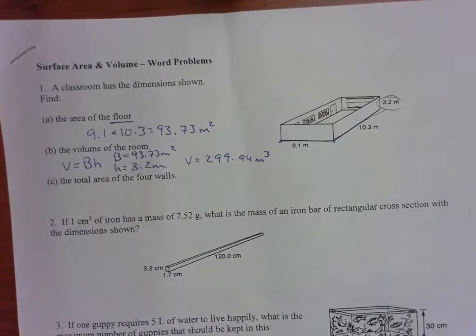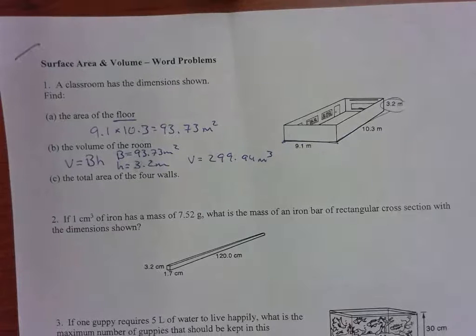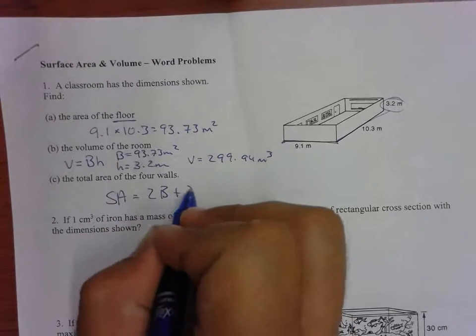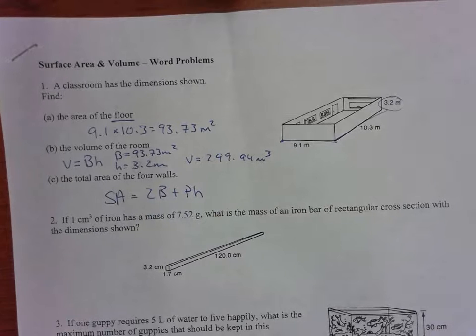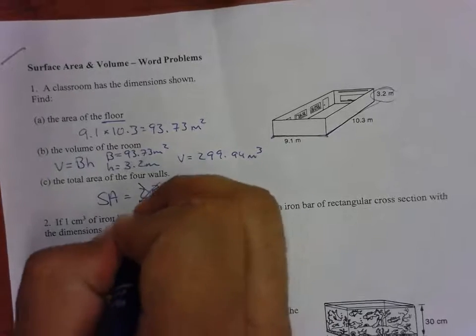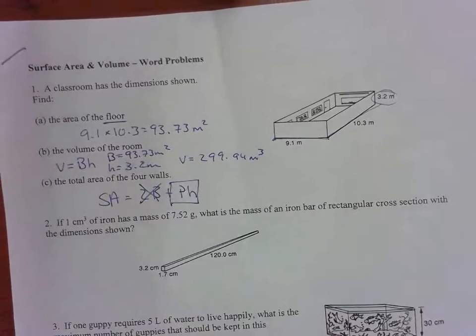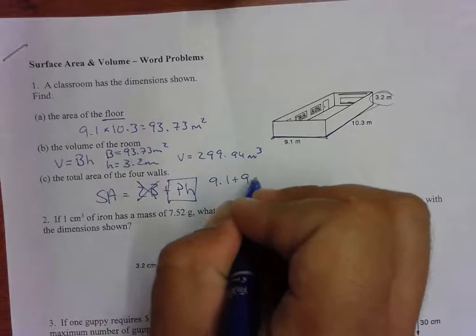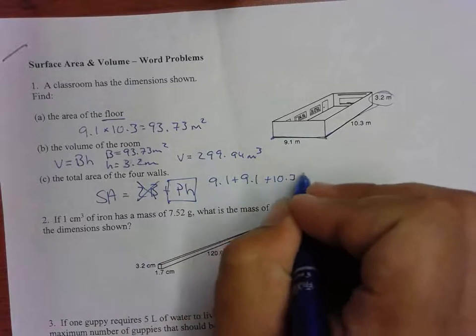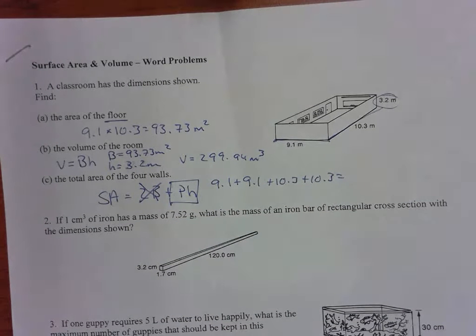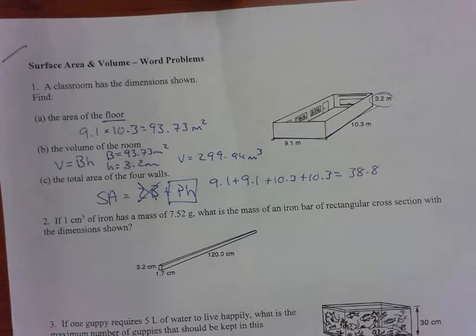Then it says, what is the total area of the four walls? Anthony, here's what I was talking about. Surface area is 2 times the area of the base plus the perimeter times the perpendicular height. Now, I don't want the base because they said 4 walls. All they want is the 4 walls, so you're not doing this part. You're only doing this part. The perimeter is going to be 9.1 plus 9.1 plus 10.3 plus 10.3, and that's going to equal 38.8.